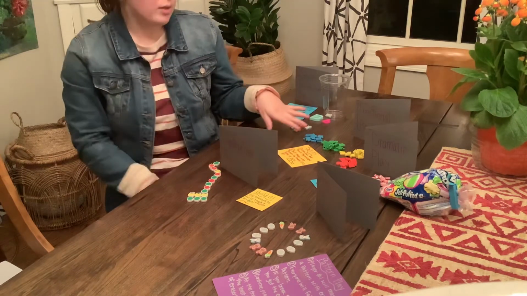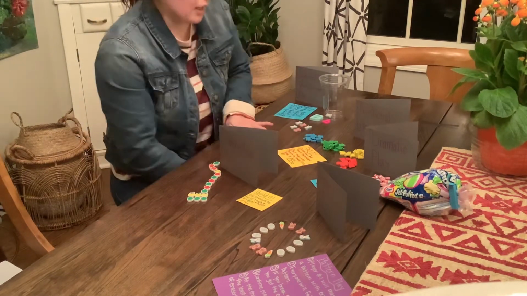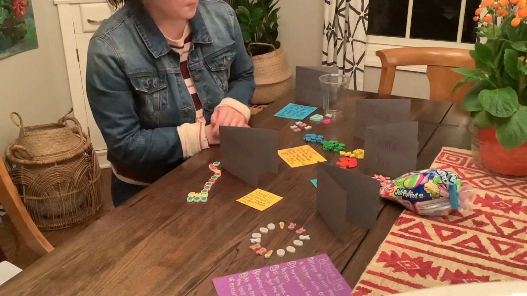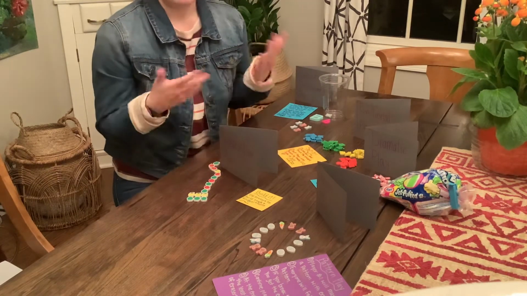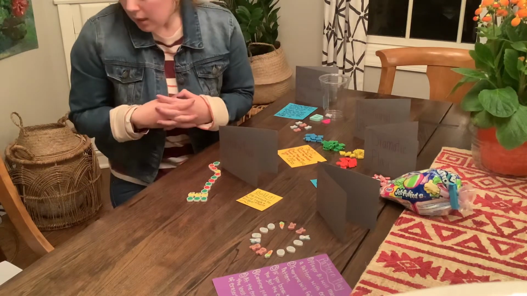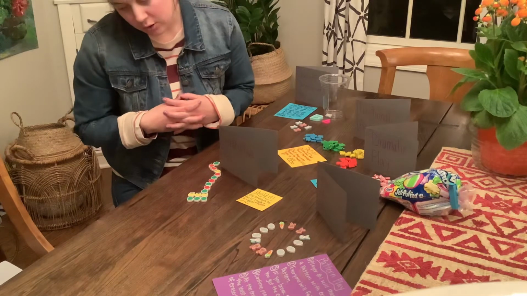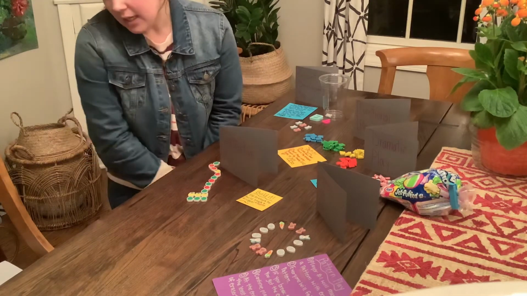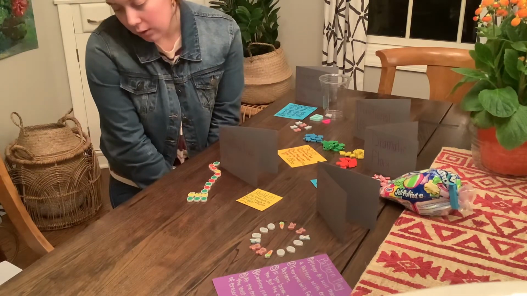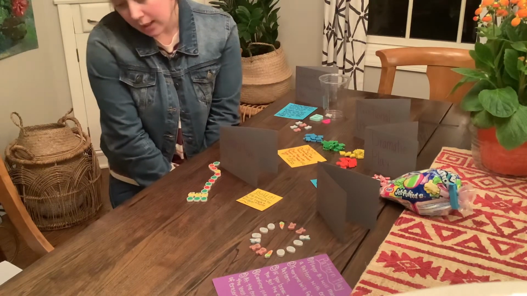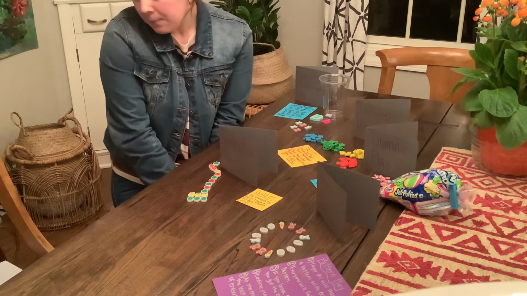So for this one I have puzzle erasers, and I chose to organize mine into colors, blue, green, yellow, and red, so they can really organize them however they want. And for the WeMel standard I chose was AEL2, which says engages in meaningful learning through attempting, repeating, experimenting, refining, and elaborating on experiences and activities.